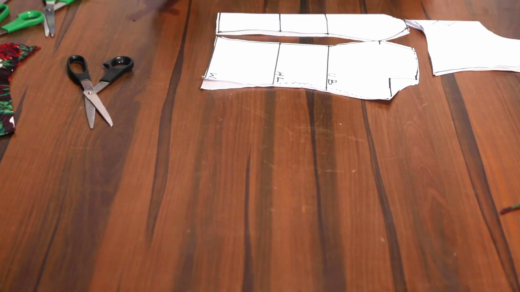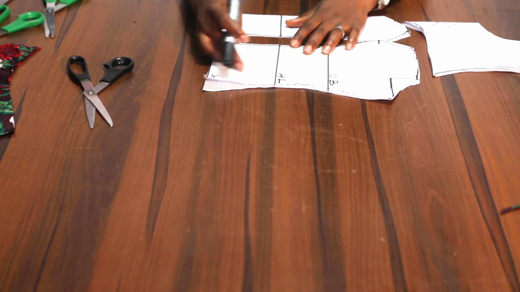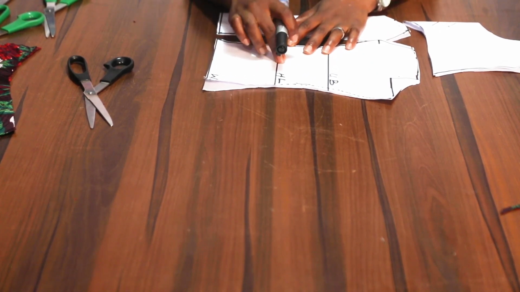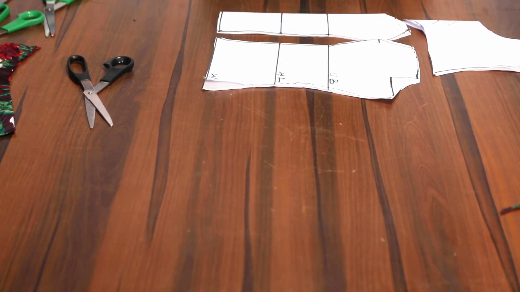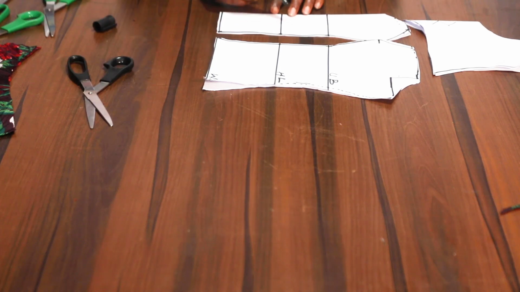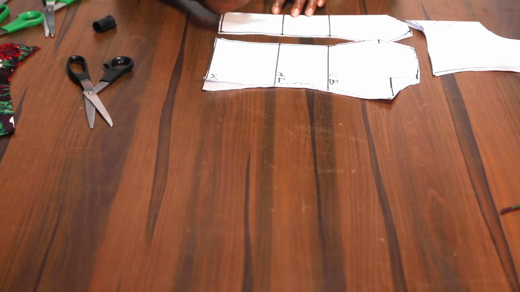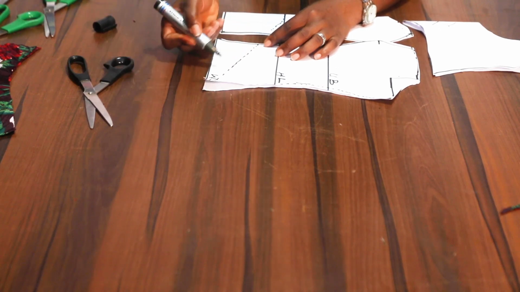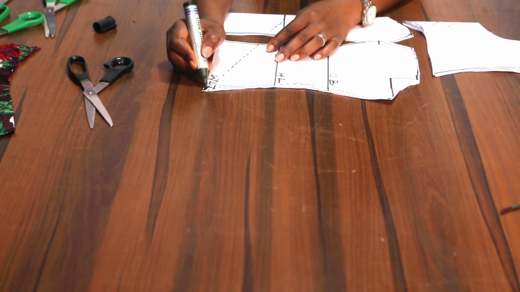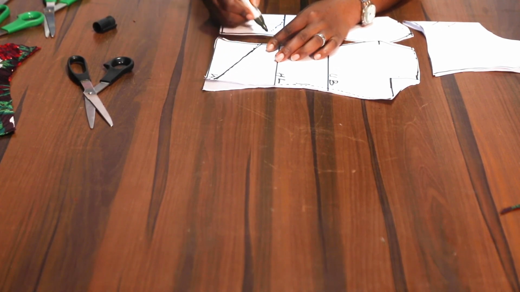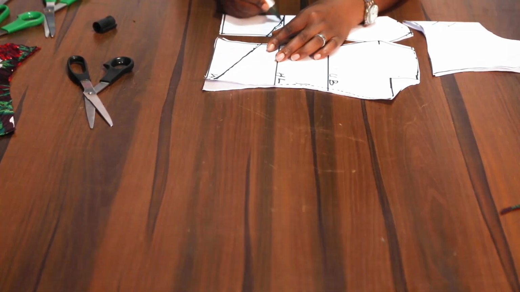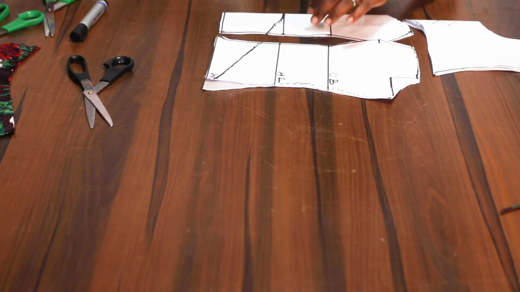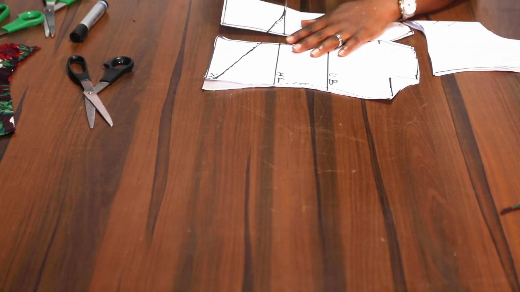Alright, having cut it out, remember I said here we have 2 measurements. We have the half length and we have the waist length. Now we're going to create a curve from the half length, which is 15 inches, to meet with the 18 inches, and it goes thus. It's not really a straight slant shape, just a curve from the 15.